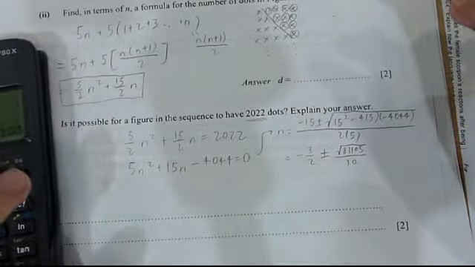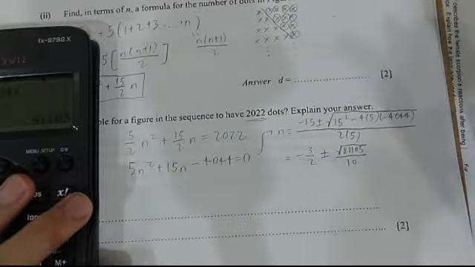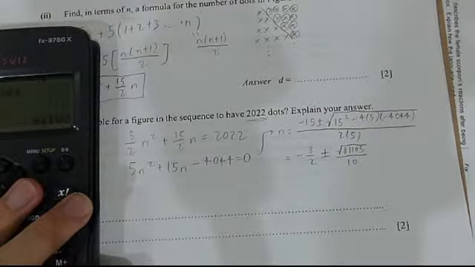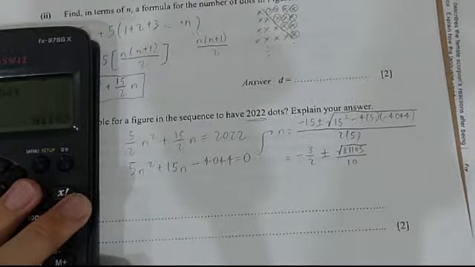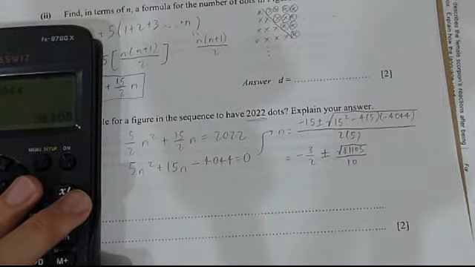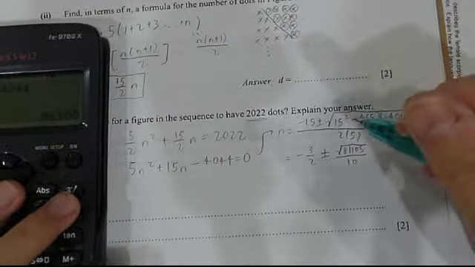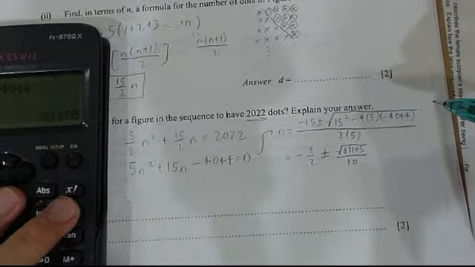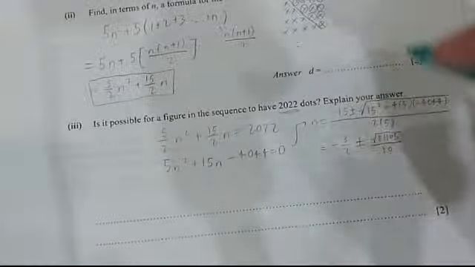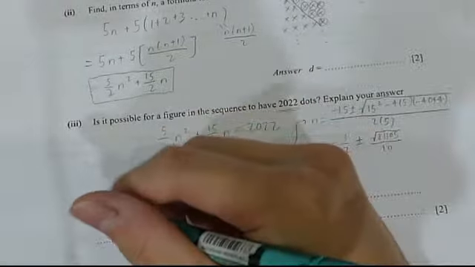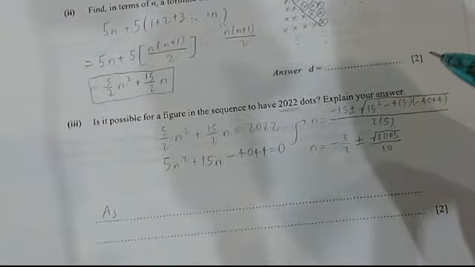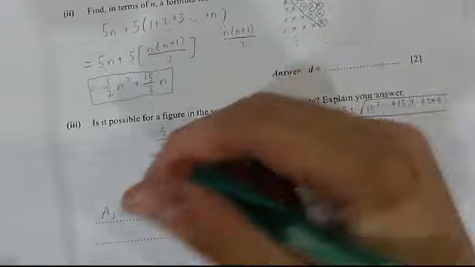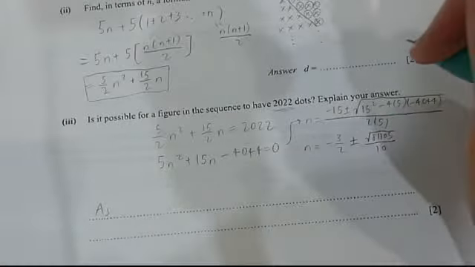Why are you solving it? Because you have to show that it's not a whole number, right? Yeah. I don't know how to phrase this.